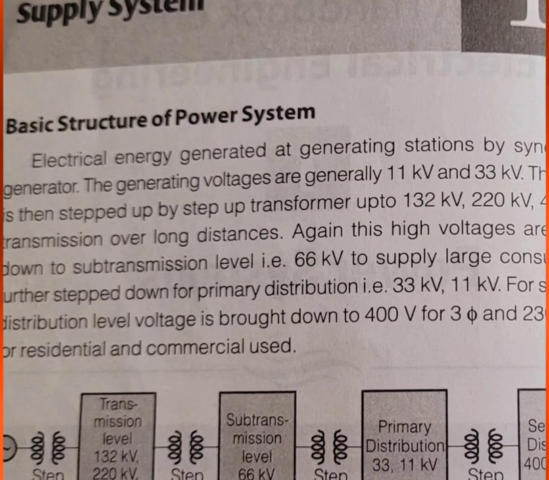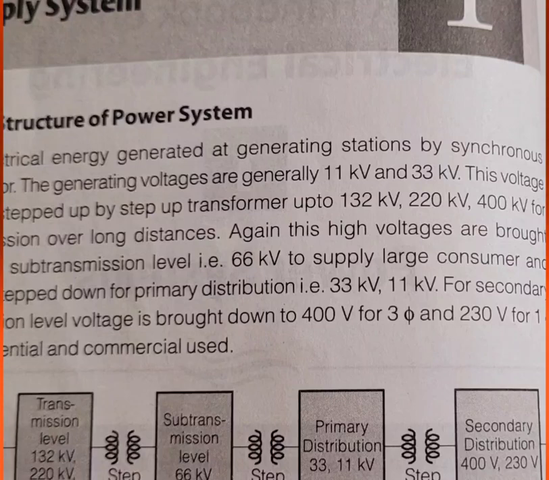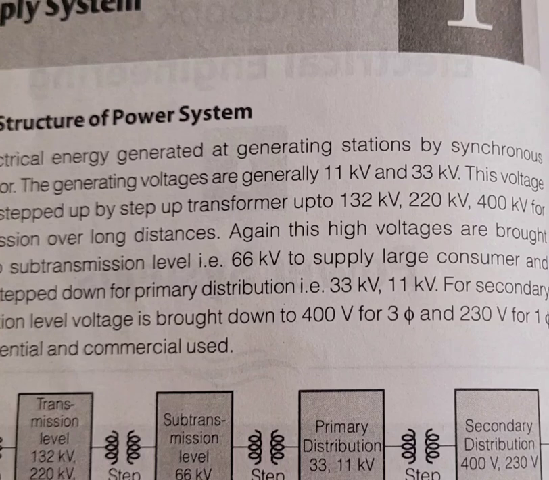It will be stepped up to 132 kilovolt, 220 or 400 kilovolt depending on the distance, because if the voltage is high, our loss will be less. P equals VI. If voltage is high, current will be less. So the current becomes very small at high voltage, so that losses will be negligible. That's why we are converting to high voltage.